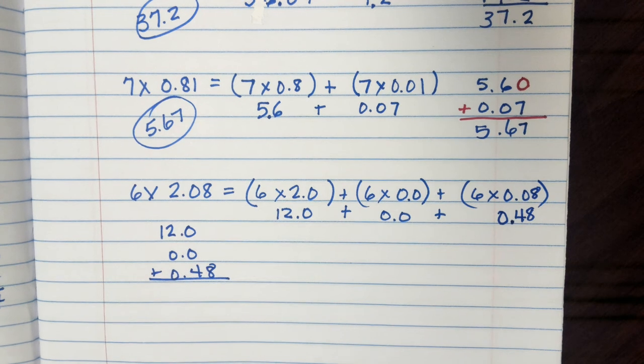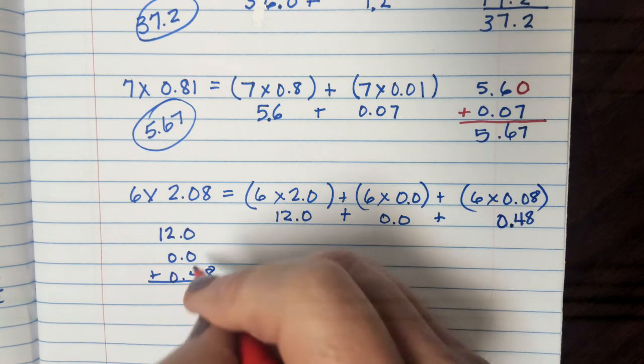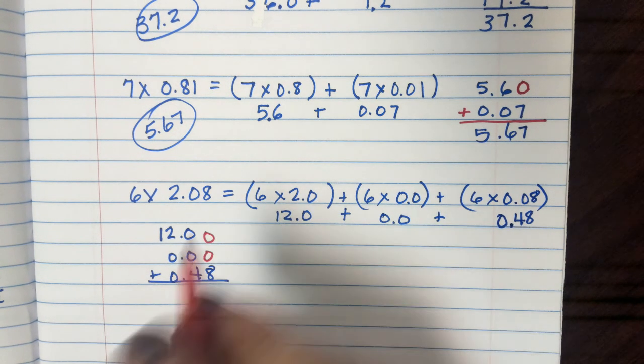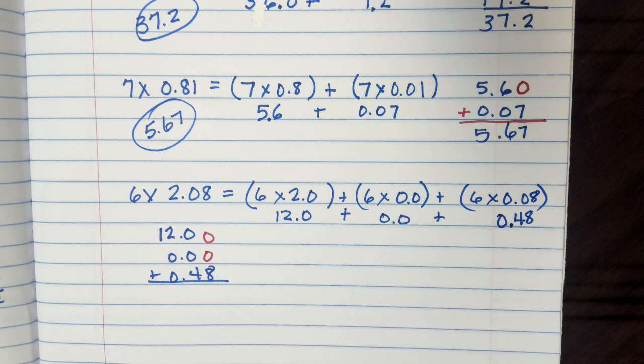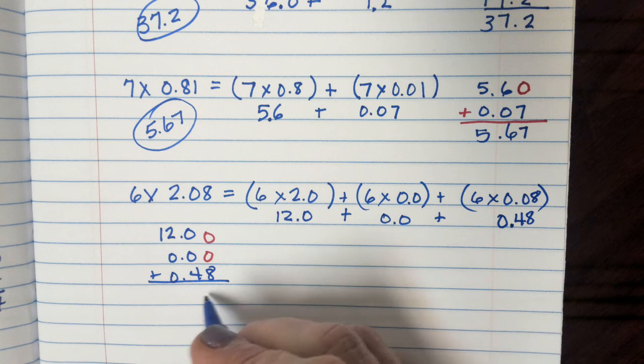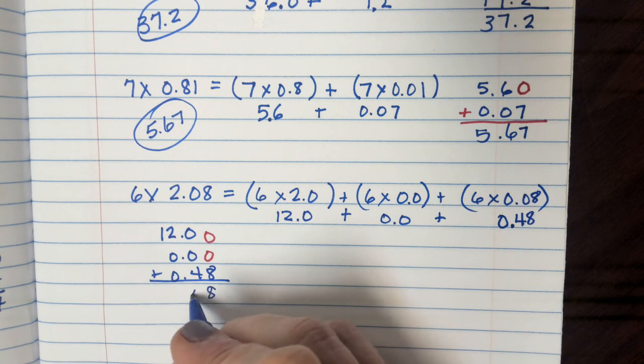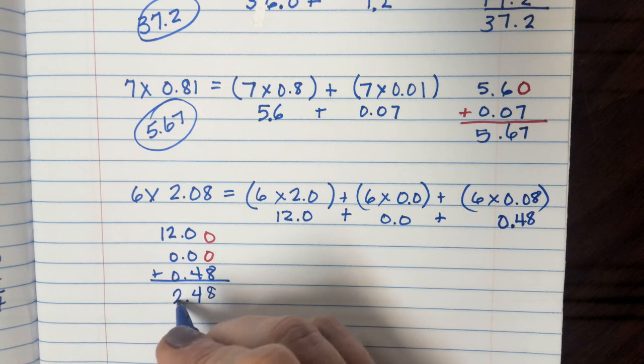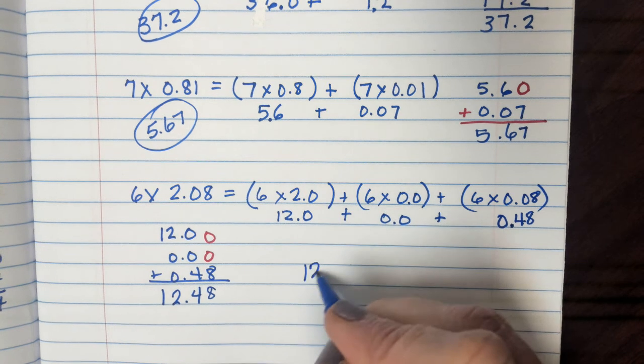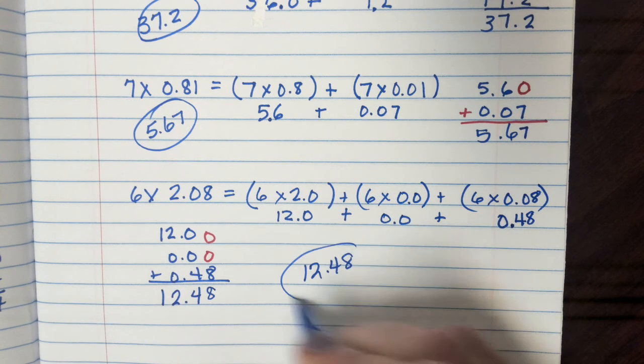Issues there. 0 is your hero. Guys, please make sure you're putting in those zeros. Sometimes we forget and get a wrong answer, so be careful. Isabella, what'd you get? 12 and 4800. 8, 4, bring down my decimal, bring down my 2 and 1. You're exactly right, 12 and 48 hundredths.